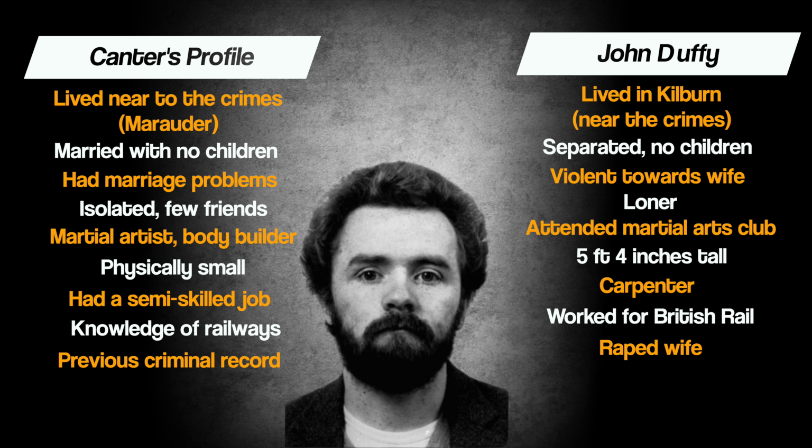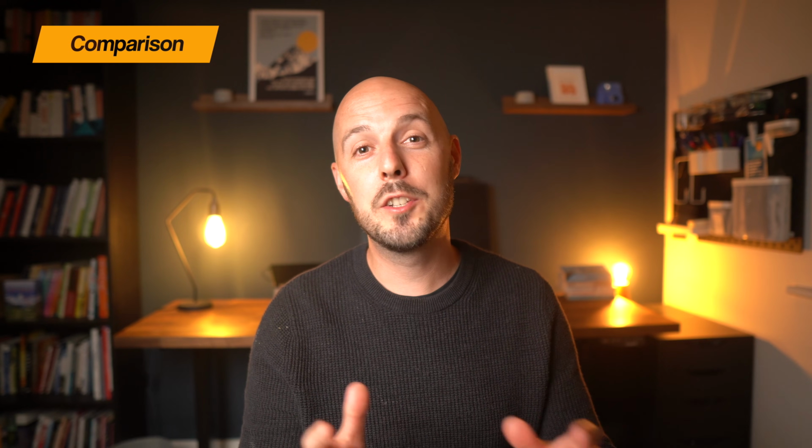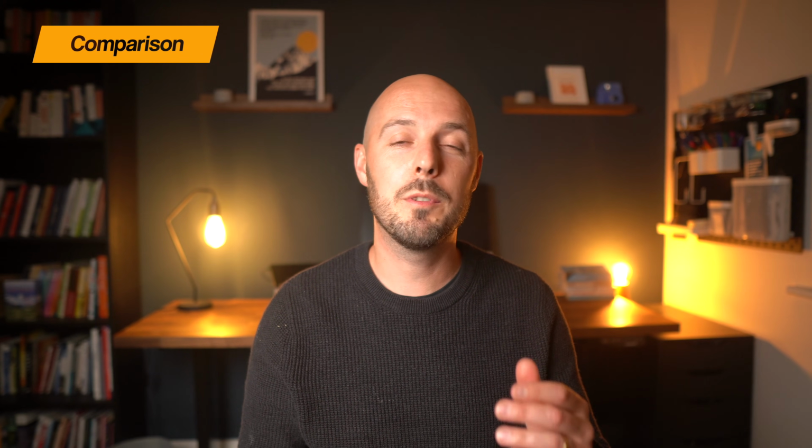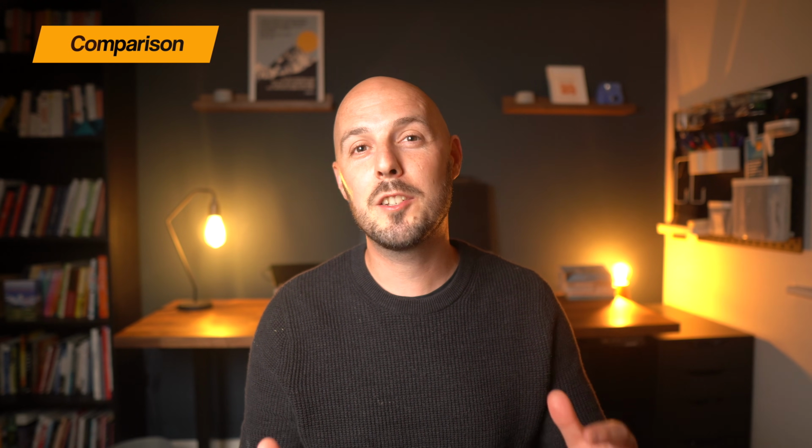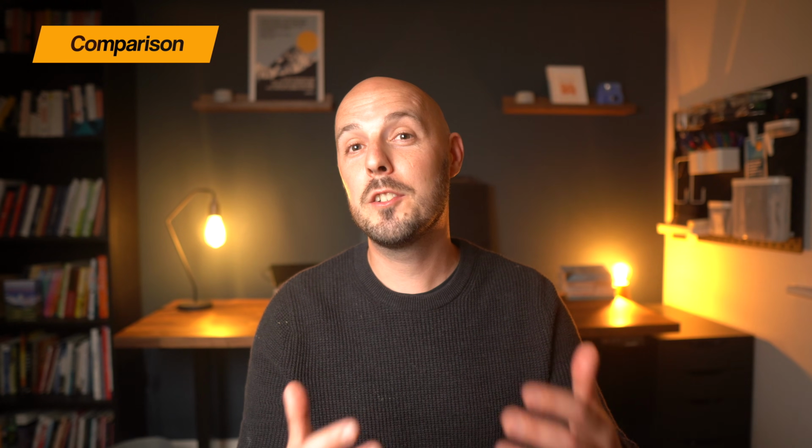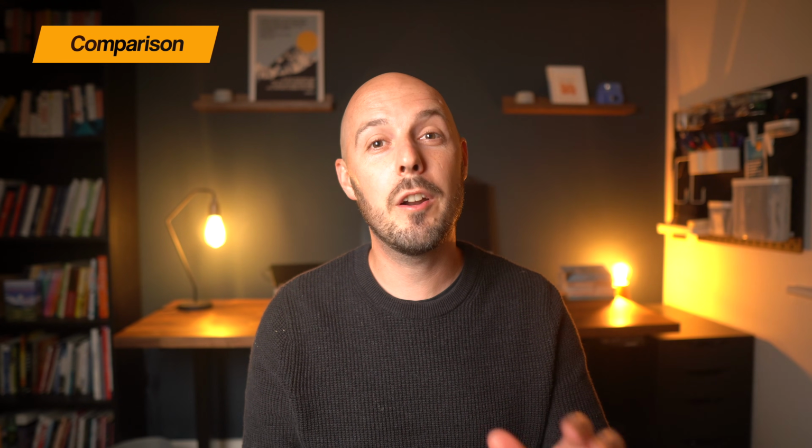Amazingly close. Originally, Duffy was placed 1,505th on a list of 2,000 suspects, but thanks to the bottom-up approach and the work of David Canter, this narrowed down the list of suspects and helped identify the criminal, John Duffy. At this point, we can compare the top-down and bottom-up approaches to offender profiling, and we can see some interesting differences which have led some to argue for the superiority of the bottom-up British approach.